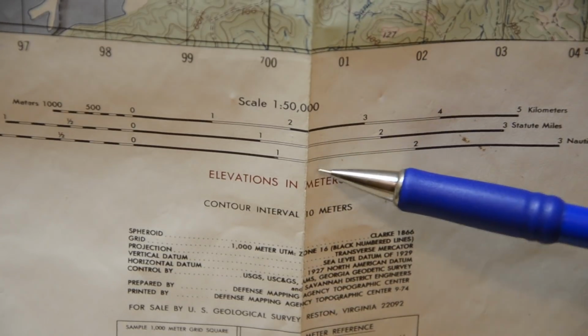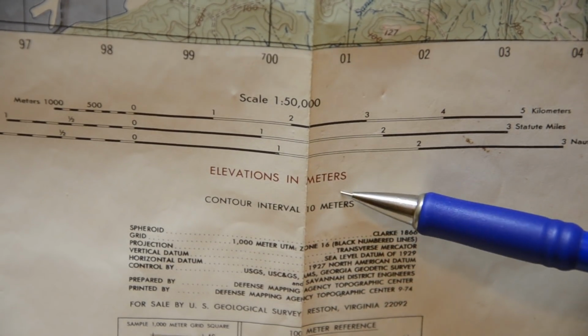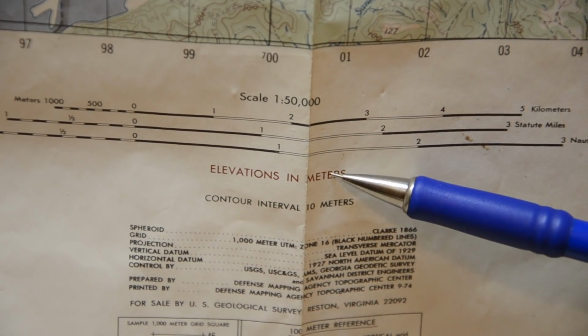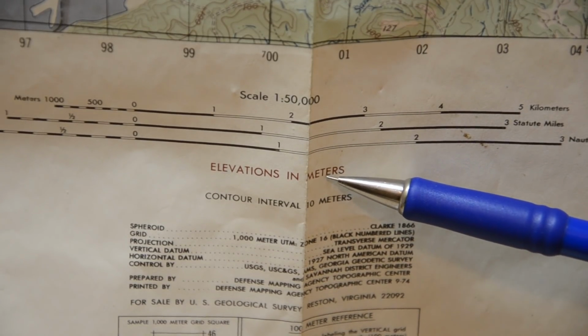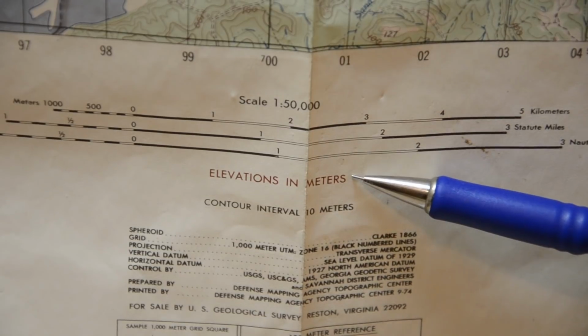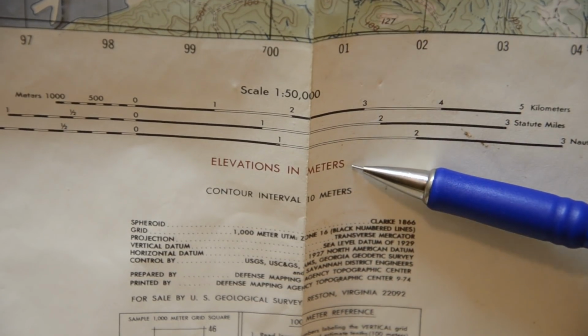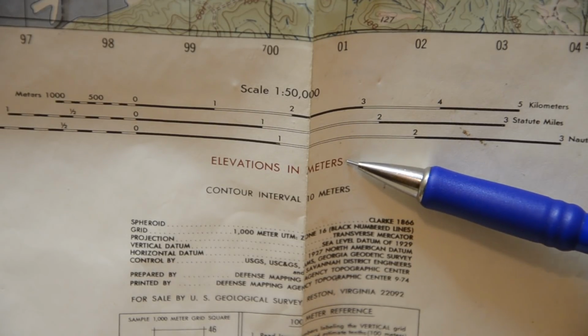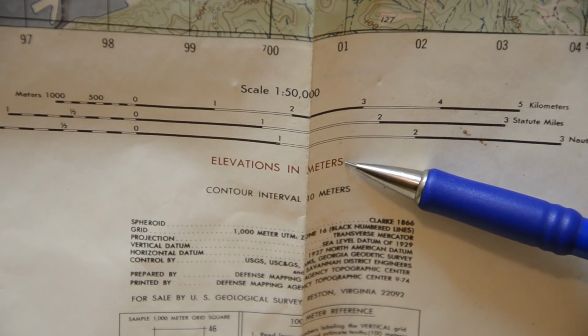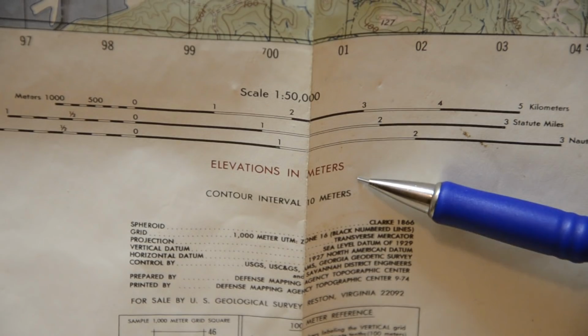The contour lines on a map show both elevation and relief, so the contour interval tells you the vertical distance between those contour lines. This can be in meters or it could be in feet, so it's important that you familiarize yourself with what your map is actually depicting between those contour lines, and it's important to do that with every map you're using. As you might have suspected, there's going to be more to come on this when I do a video on elevation and relief. So that is the contour interval note.